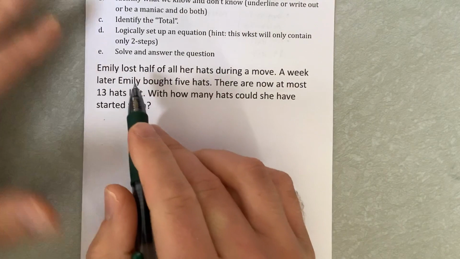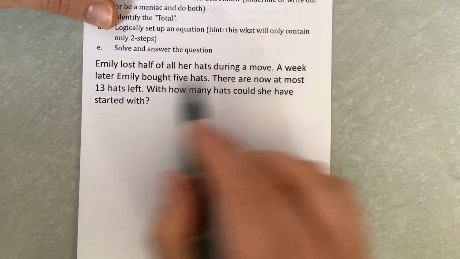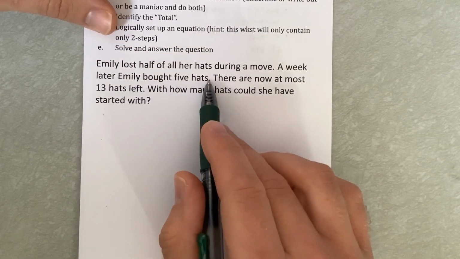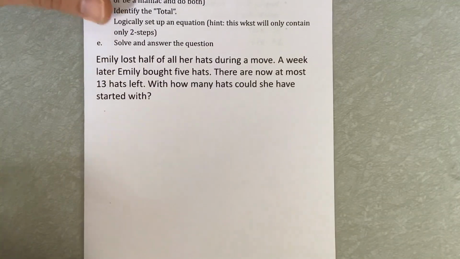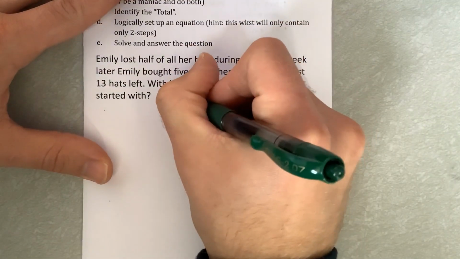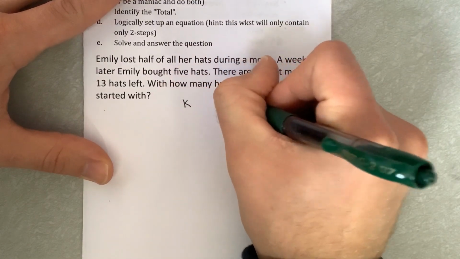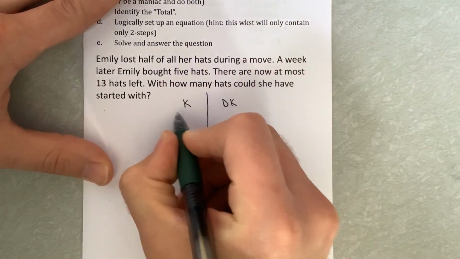So, Emily lost half of all of her hats during a move. A week later, she bought 5 hats. There are now at most 13 hats left. With how many hats could she have started? All right, let's reread this. But as we do that, let's fill out this know and don't know chart.